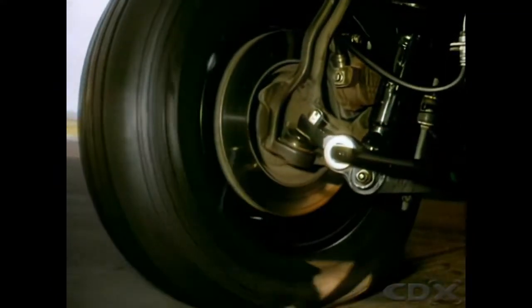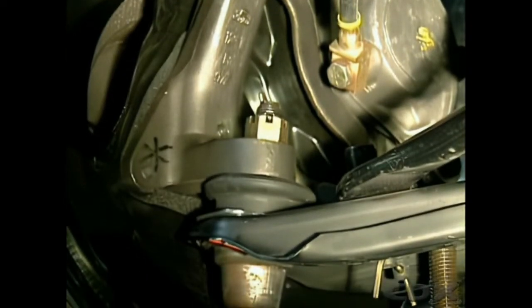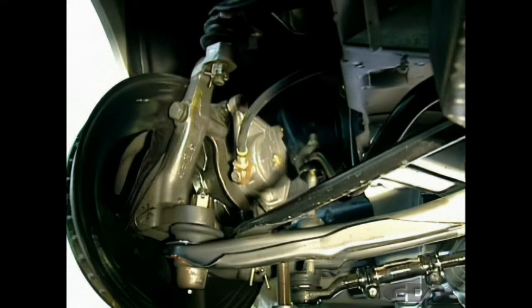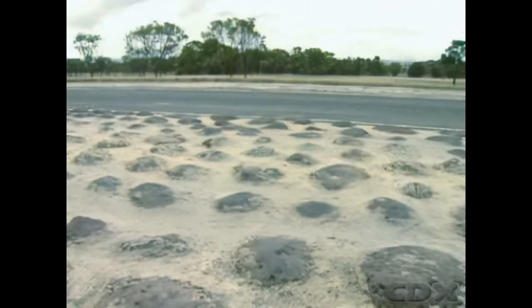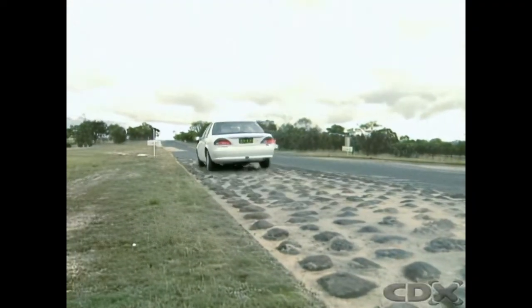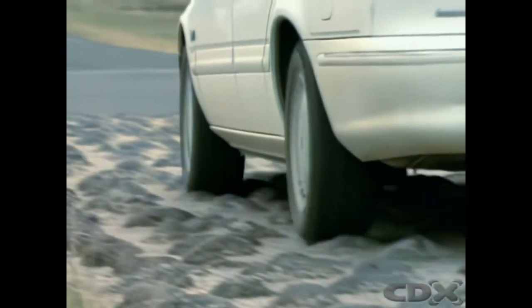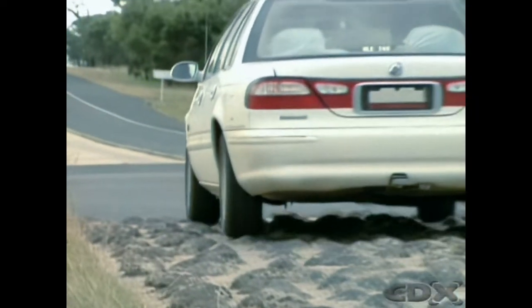Unsprung mass includes the wheels, tires, brake assemblies, and suspension parts not supported by the springs. Vehicle ride and handling is improved by keeping unsprung mass as low as possible. Wheel and brake units that are small and light follow the road contours without a large effect on the rest of the vehicle.